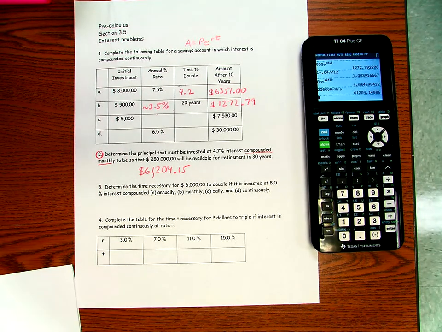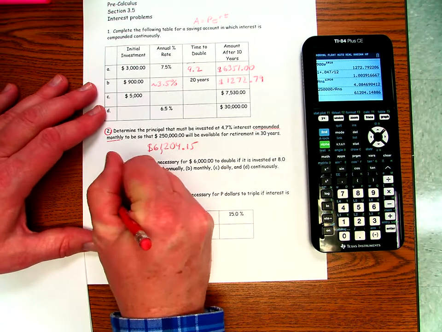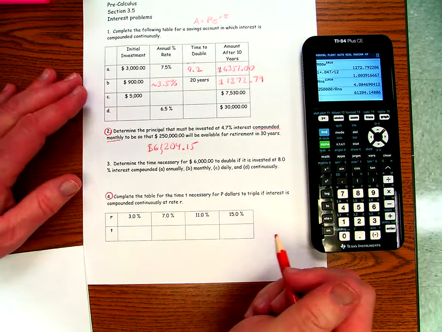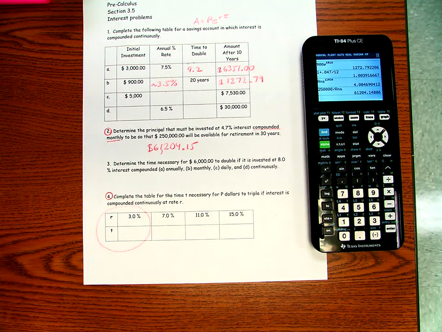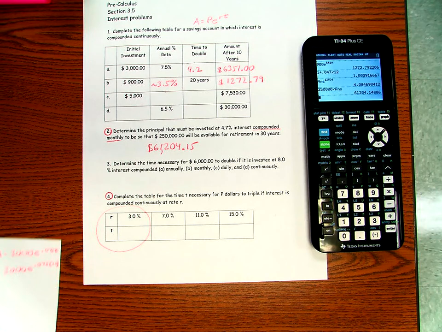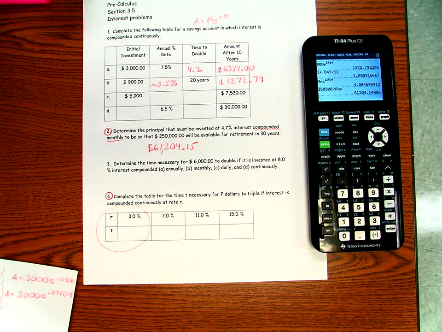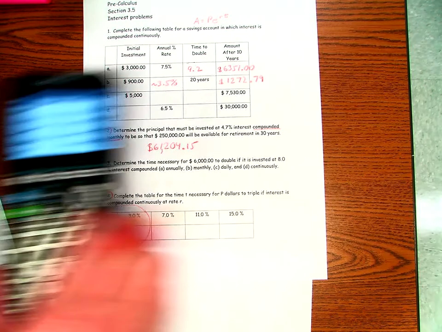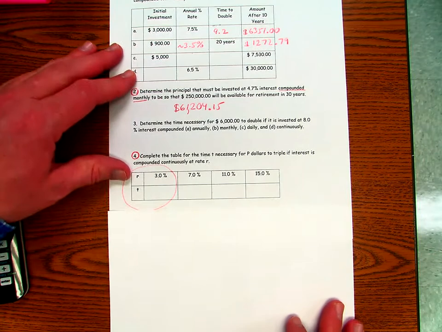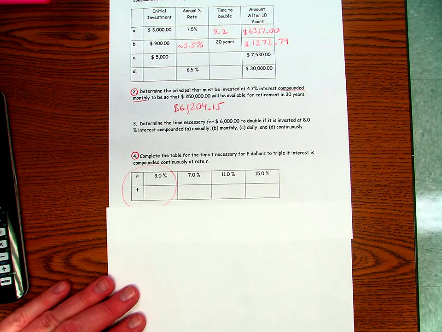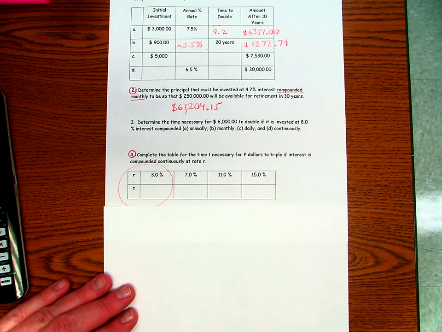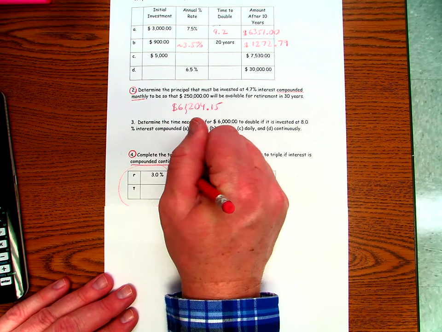All right, we are going to skip down to 4, and then just this one right here. Complete the table for time t necessary for P dollars to triple if interest is compounded continuously at rate r. So compounding continuously, we are back to PERT.